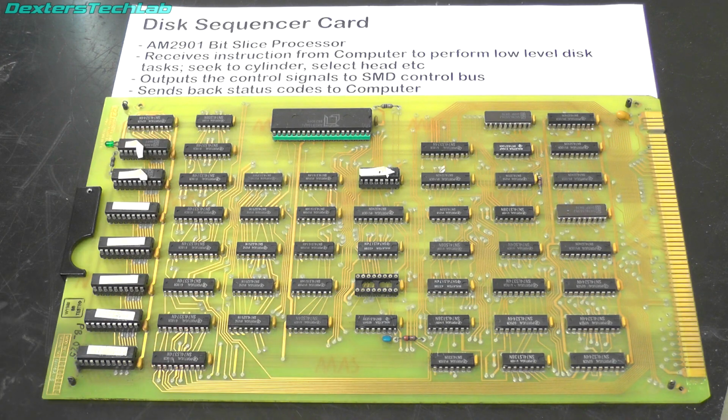Now I should also mention that this card and all the code in these has been fully disassembled and taken to bits. That was done for the DPB emulator project by the Mog Miner. So there are going to be links in the video description if you want to go and see that code. So that is pretty much the disk sequencer card. It does all the stuff that is moving heads around and getting the drive into a position where it can actually transfer data to and from the drive.